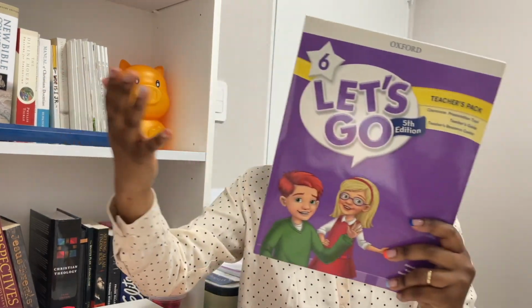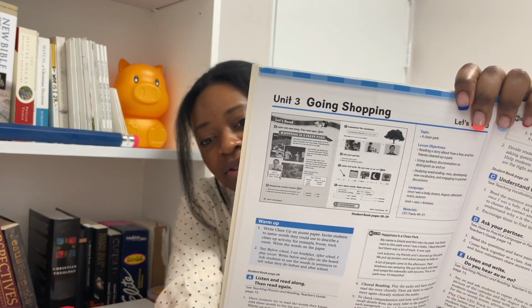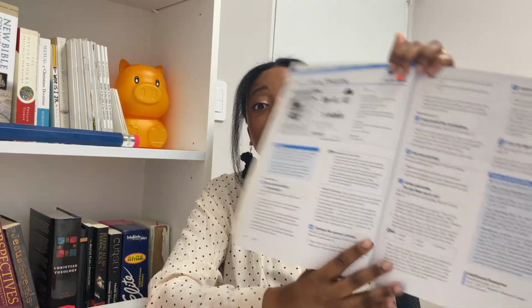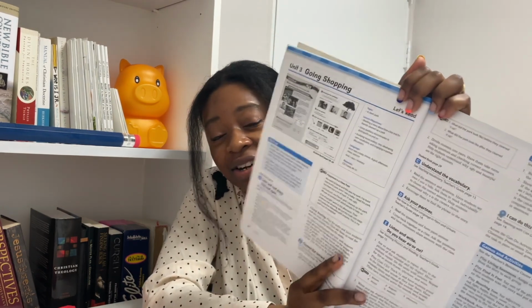Now, to be honest with you, if you're a teacher, you're going to get something like this called a teacher's book, right? A teacher's booklet or a teacher's guide, a teacher's pack. And it has, for every lesson, for example, here, let's go shopping, unit 3, suggestions for activities, warm up, everything. So you basically have it already here. If you're working from a textbook, you already have the objective set out for you. You already have the types of activities. You've got lots of that.